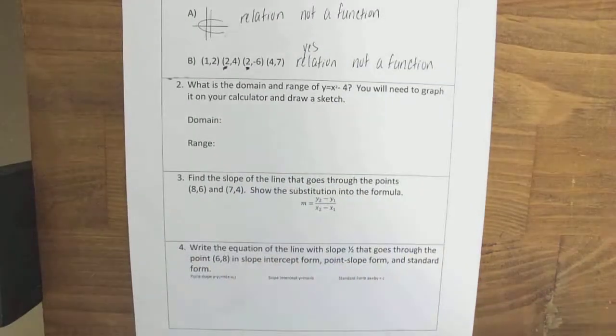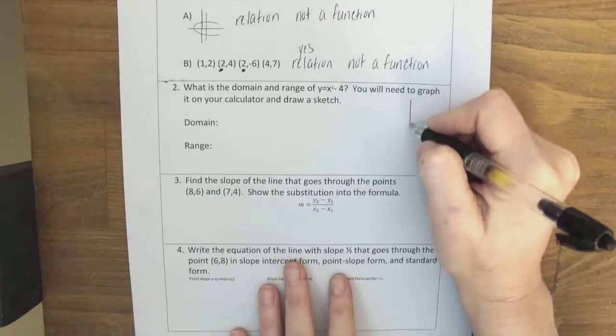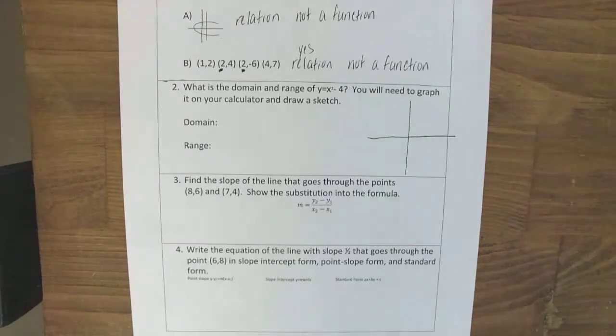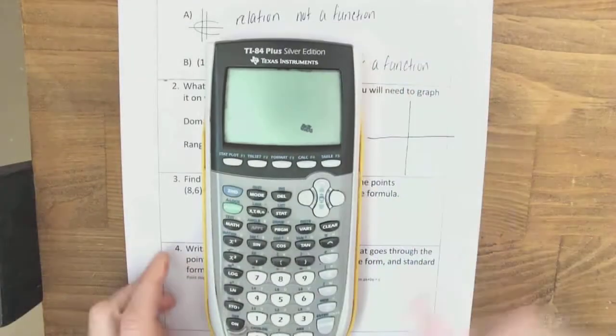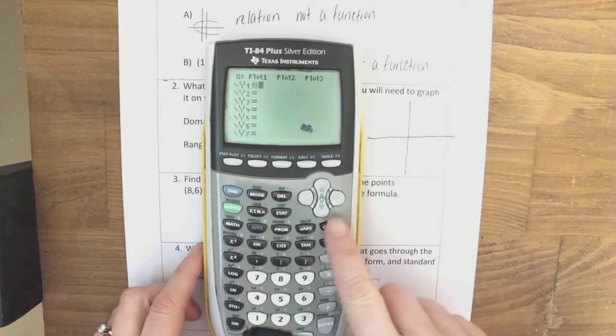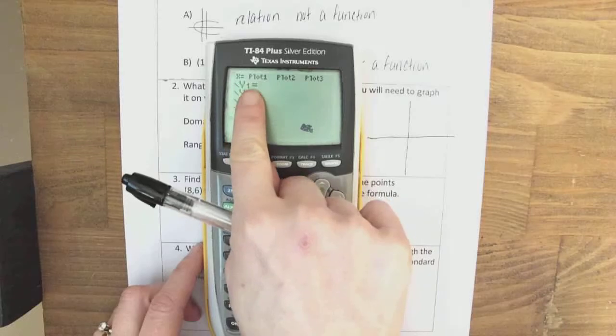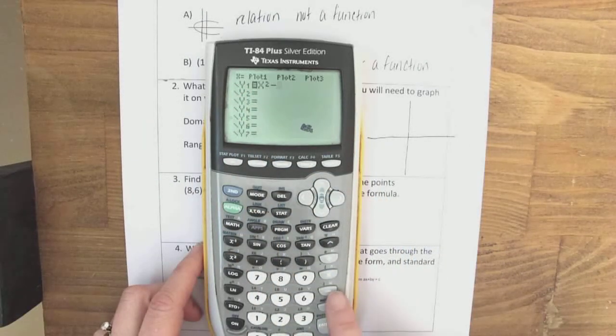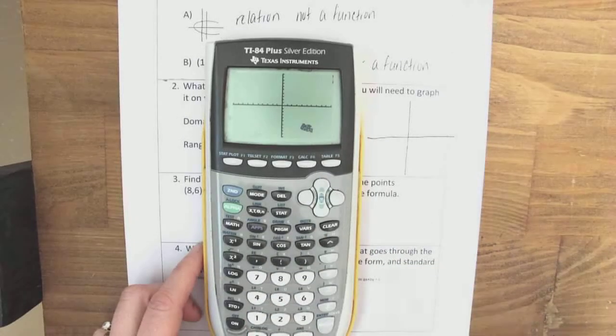Next one, number 2. What is the domain and range of y equals x squared minus 4? You will need to graph it on your calculator and draw a sketch. So if I graph it on my calculator, which I'm going to do here, you can see it on my calculator. I'm going to hit y equals, and I have some stuff in here, so I'm just going to clear that out. Make sure it says equals. I'm going to do x squared minus, make sure you hit the minus key, not the negative, 4. And I'm going to graph.